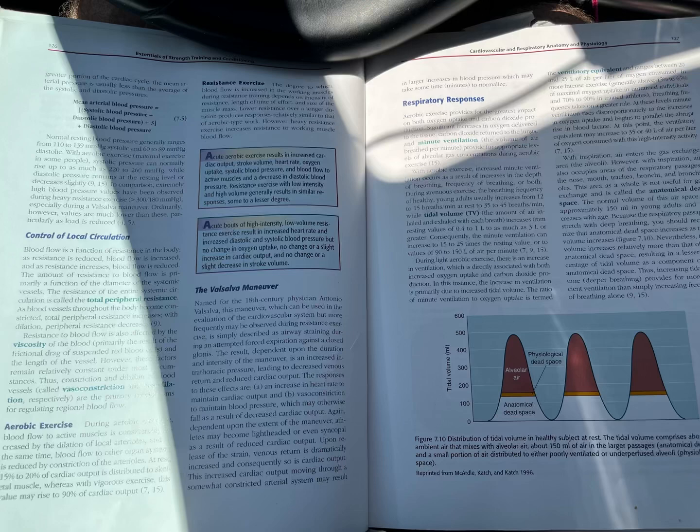With dilation, peripheral resistance decreases. Resistance to blood flow is also affected by the viscosity of the blood, primarily the result of frictional drag of the suspended red blood cells, and the length of the vessel. However, these factors remain relatively constant under most circumstances. Thus, the constriction and dilation of the blood vessels, called vasoconstriction and vasodilation respectively, are the primary mechanisms for regulating regional blood flow.